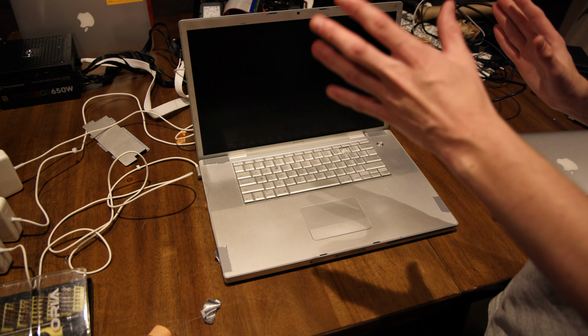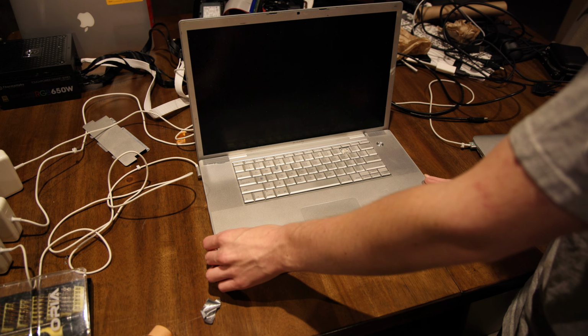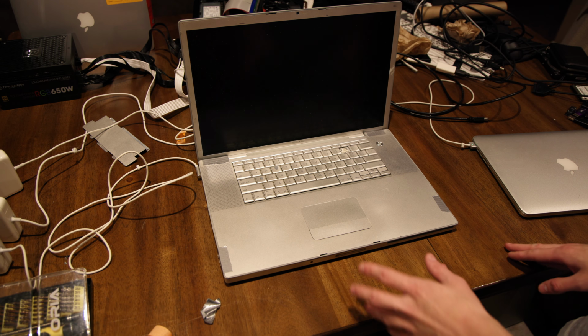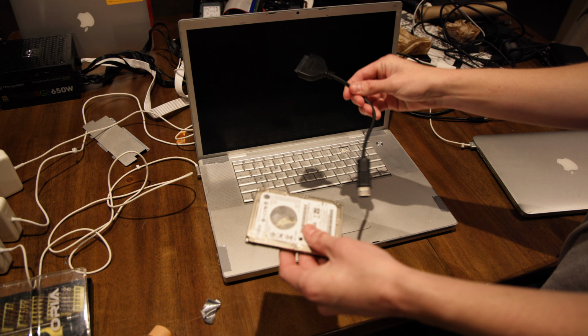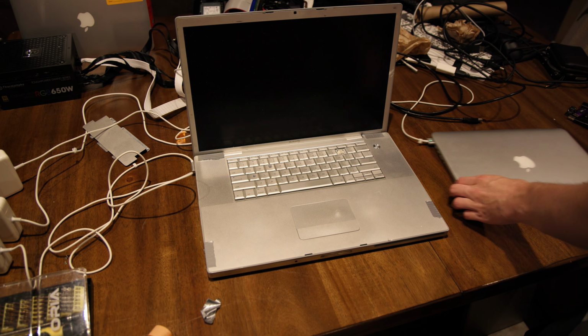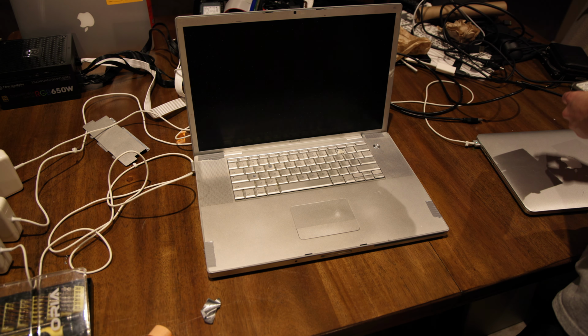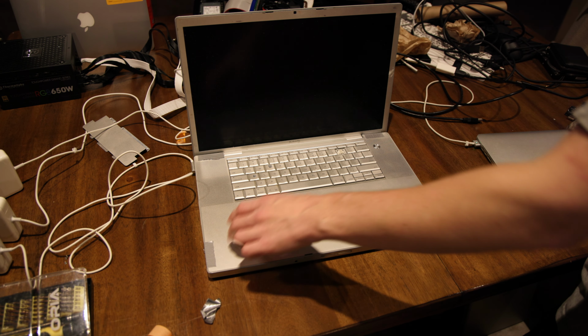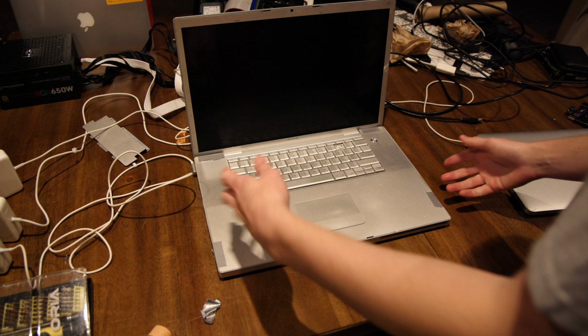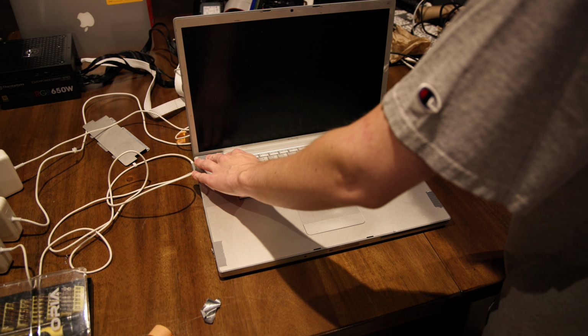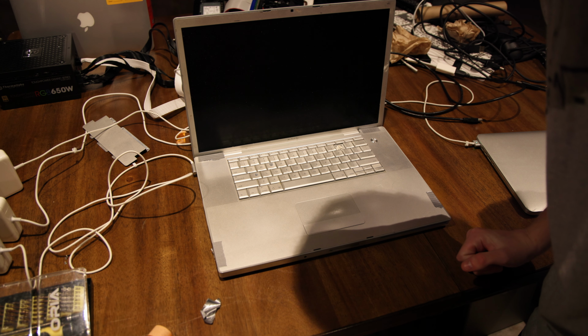Another thing we did is we took the stuff from this hard drive using this cable and this MacBook Pro. We transferred everything from the drive onto the SSD that's in here. And I can tell you why I use the SSD in the previous video.